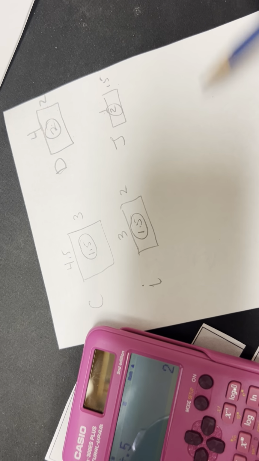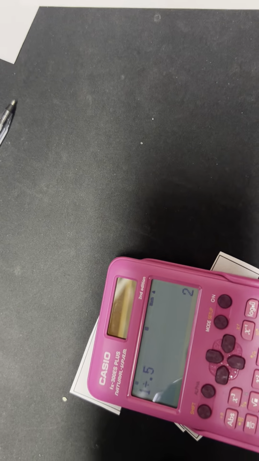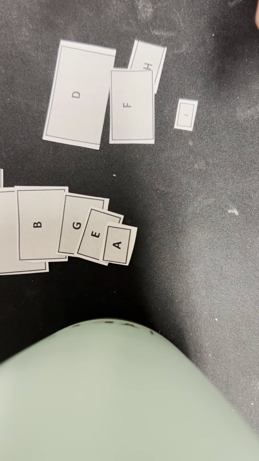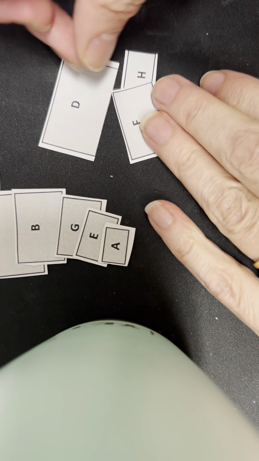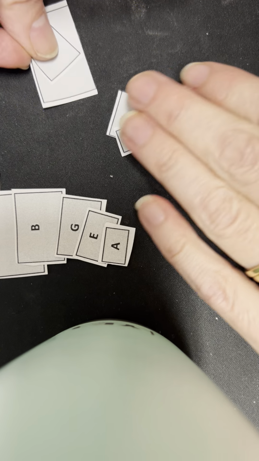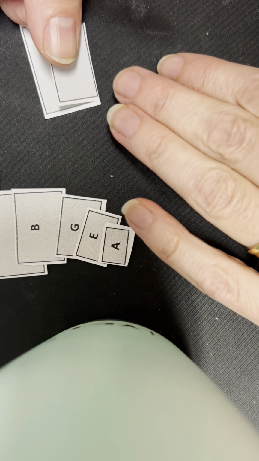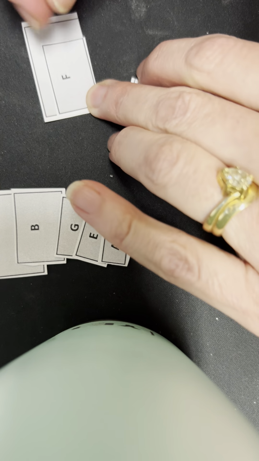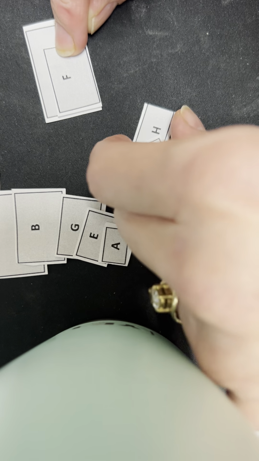So I can tell that D and J, the 4:2 ratio, is the same as the 1/2 ratio. So I literally measured all of them out, which you didn't have to, but you're basically just proving that when you put them on top of each other again, they are similar. That's our math word. They have the same ratio.